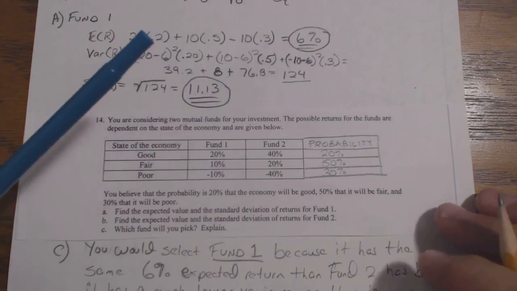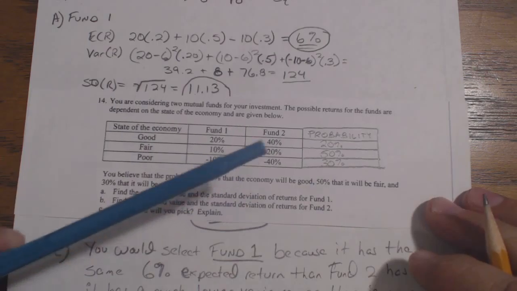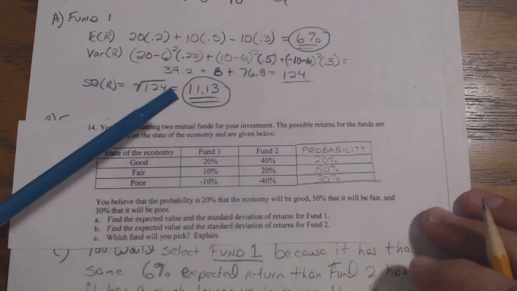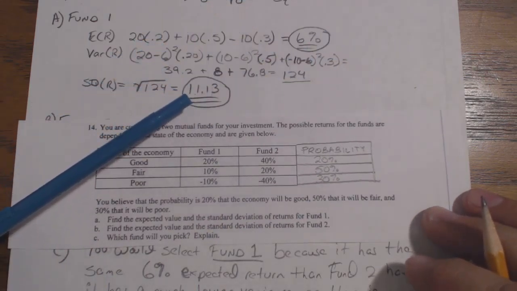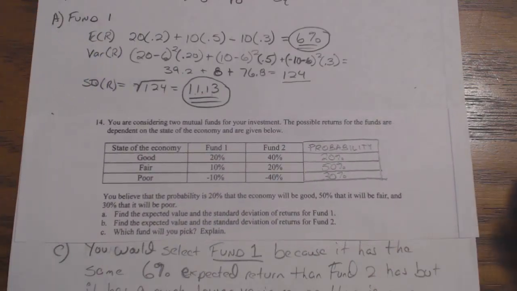So your answers are, what's the expected value of Fund 1? The expected value is 6%. What's the standard deviation? 11.13. Remember, the variance and the standard deviation tells you how far off those values are from mu. The bigger the variance, or the bigger the standard deviation, the more risk involved in the investment.